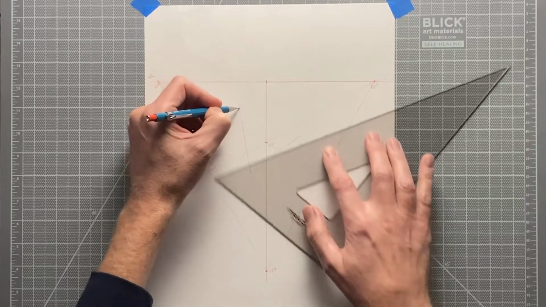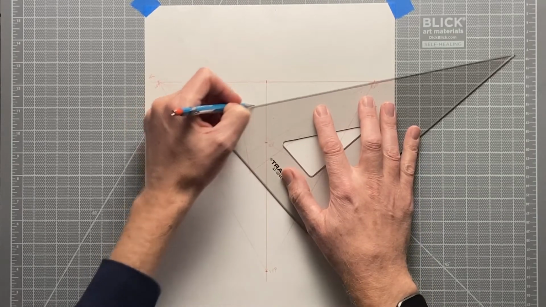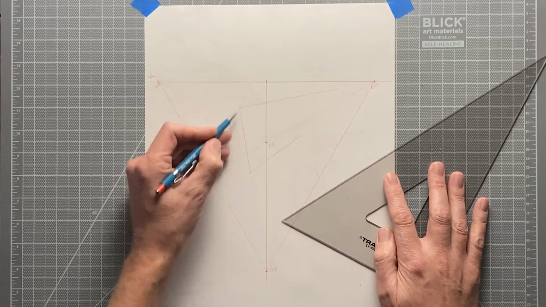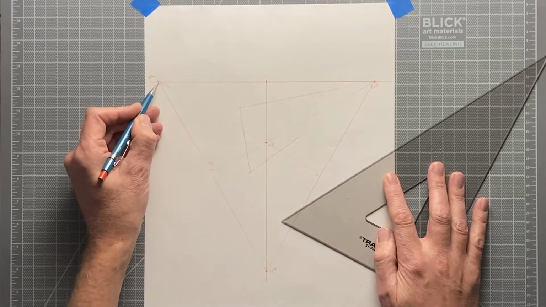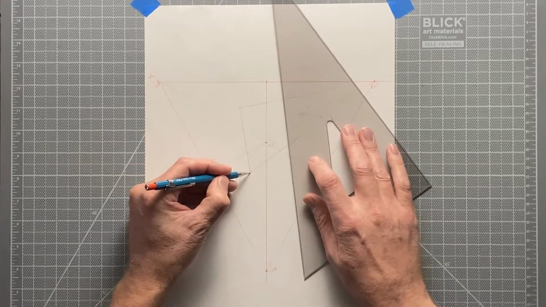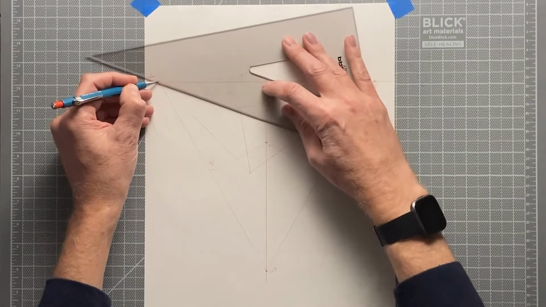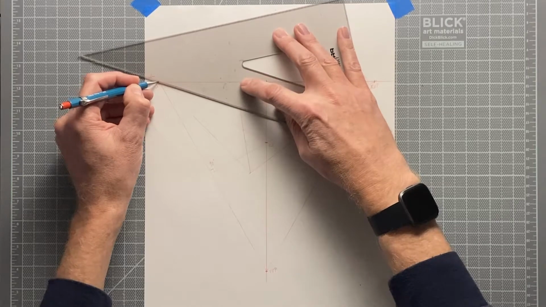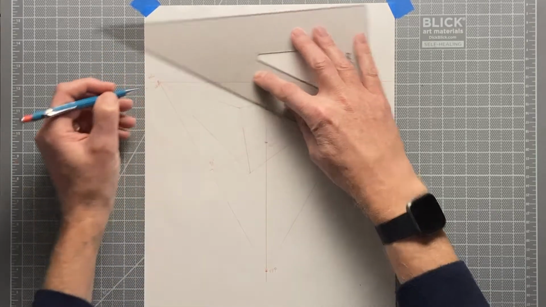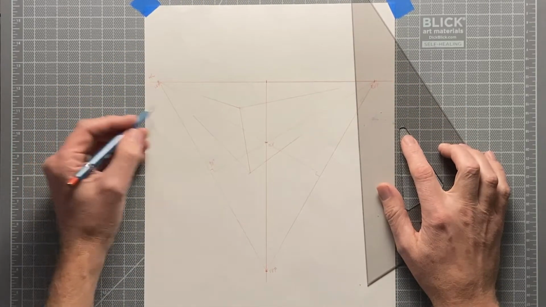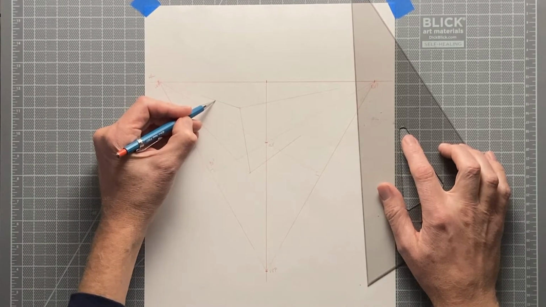I'm going to start by drawing a line that represents the height of this first box, and I'm going to use that vertical vanishing point to do that. I then follow the method used to draw a two-point box. The left and right side of the box will use the left and right vanishing points. For every height line, I'm going to direct it towards that vertical vanishing point.